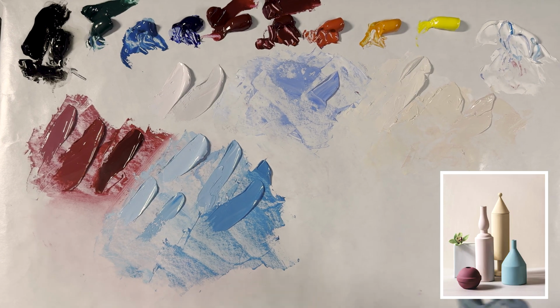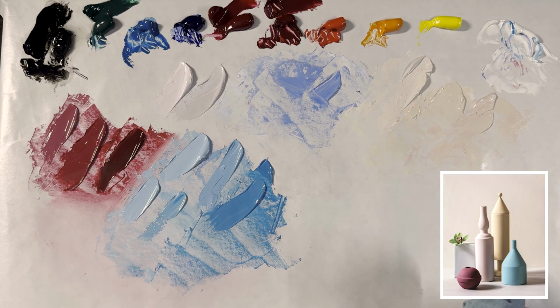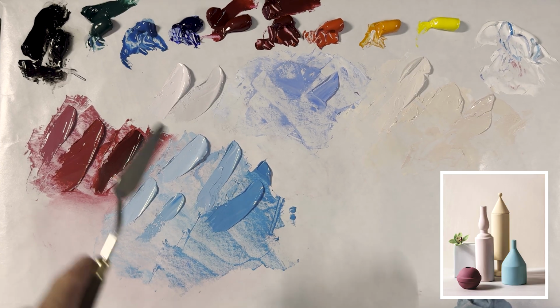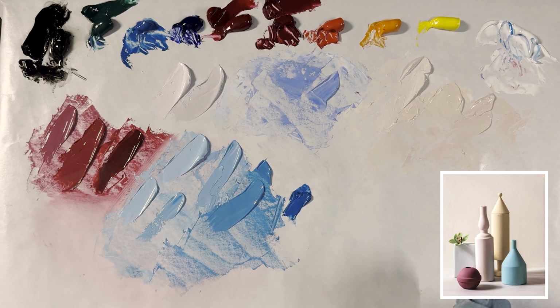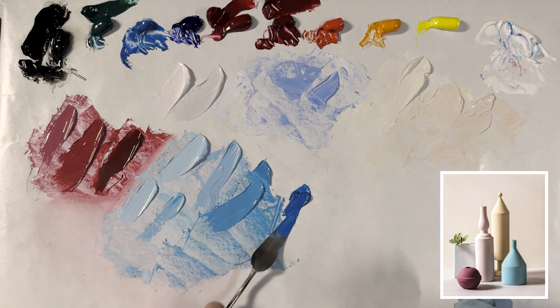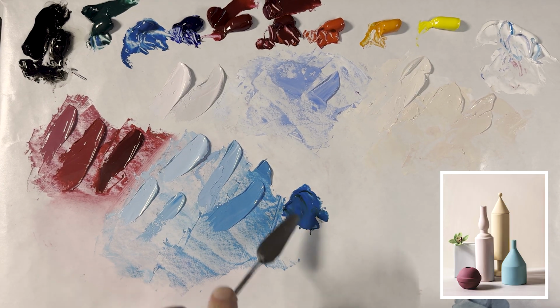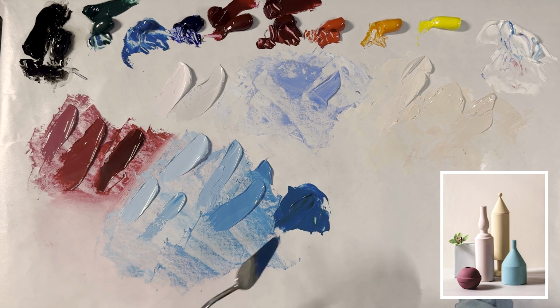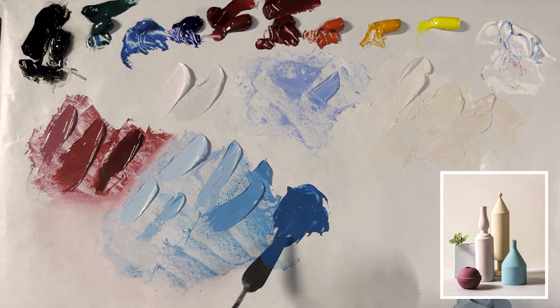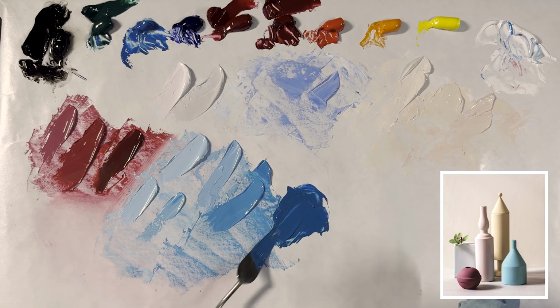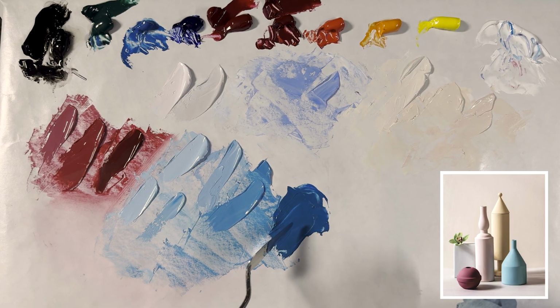Now for one dark, although there's reflected light in this, I'm just going to shoot for one dark for the shadow pattern. Use that straight out of the tube. Throw a little bit of this into it so that it's not straight out of the tube color and it leans towards what I'm seeing in the photograph. And then there's a hint of a warm in there.